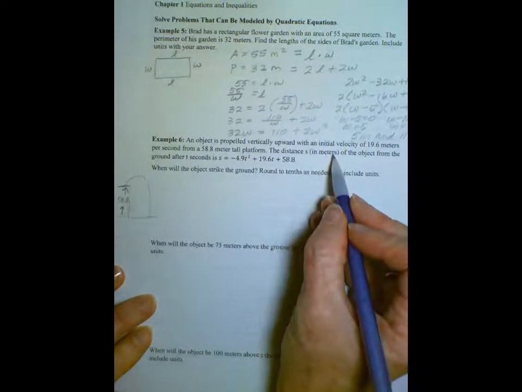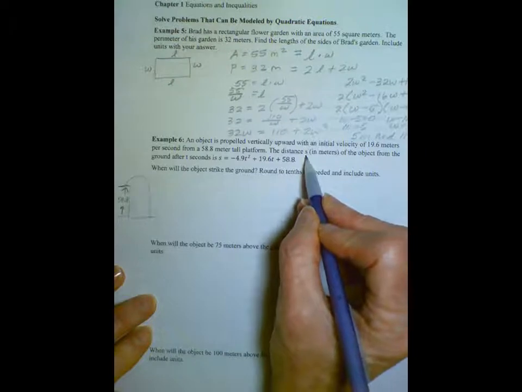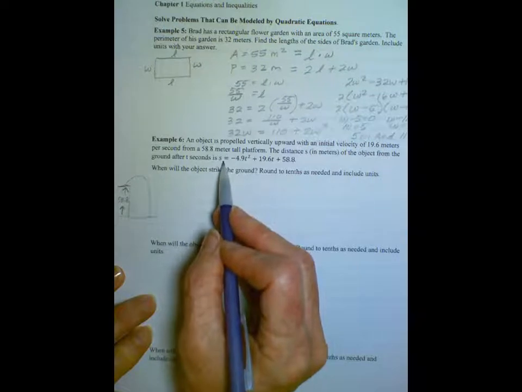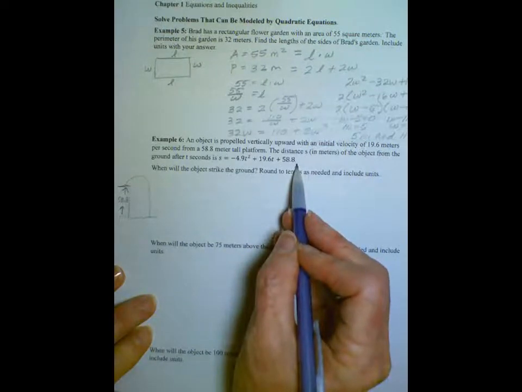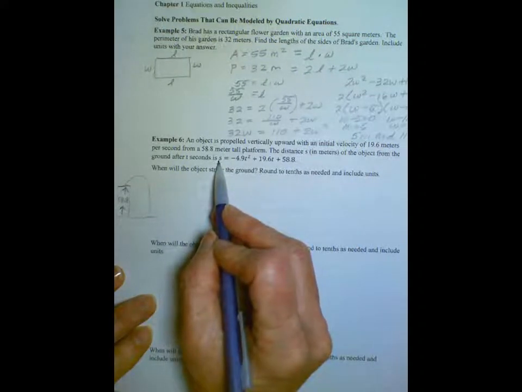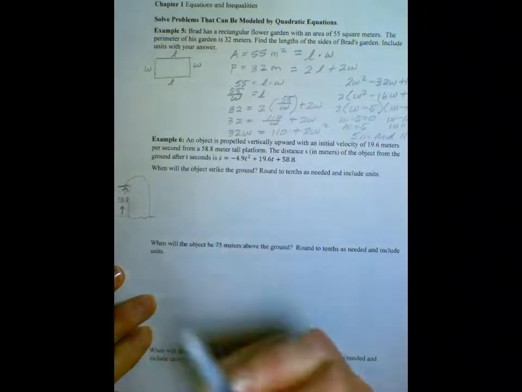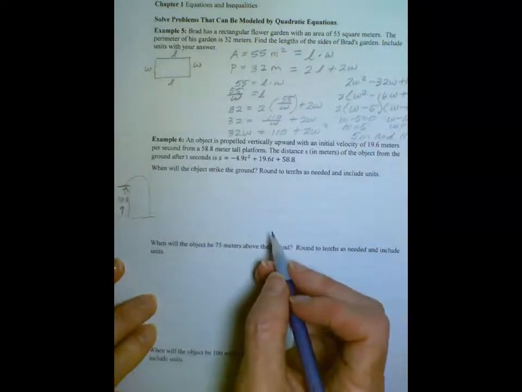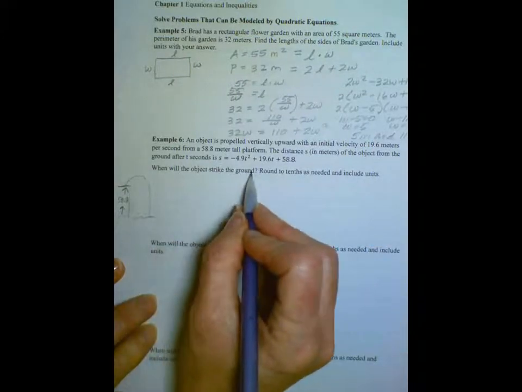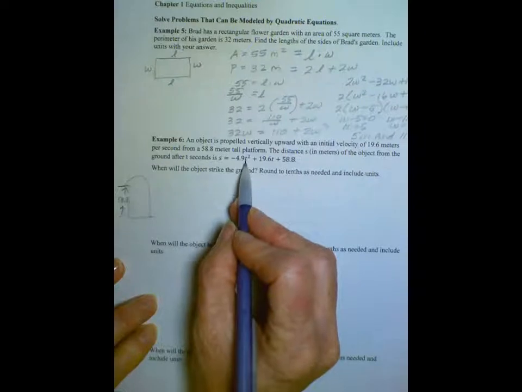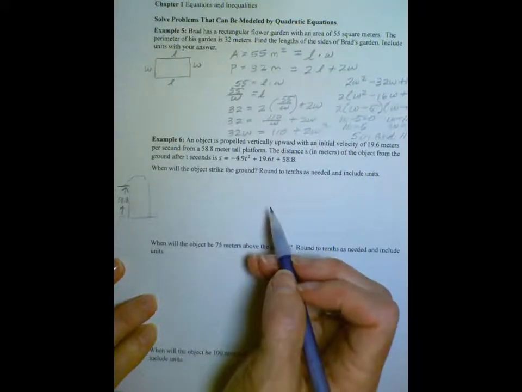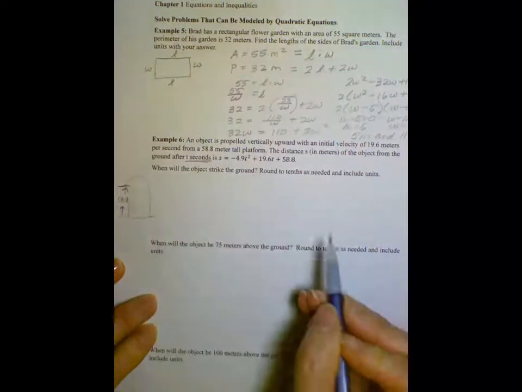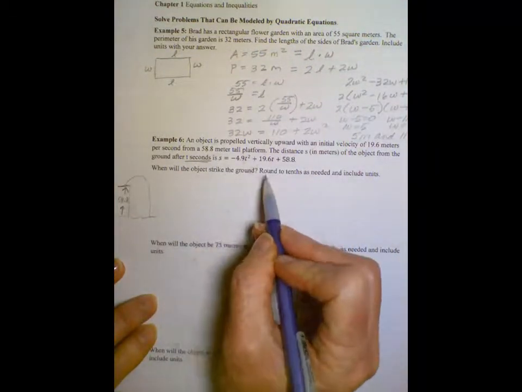Okay, the distance S, so S is the distance in meters of the object from the ground after t seconds, is given by this quadratic equation. This is how high it is off the ground, S. T is how long it's been since the projectile was projected. So when will the object strike the ground? So is that S or T? It's T, right? Because T is in seconds. That's time, right? So we're looking for T, and it says object strike.